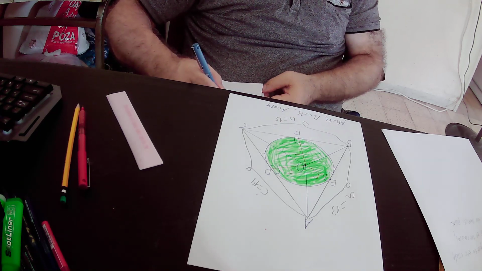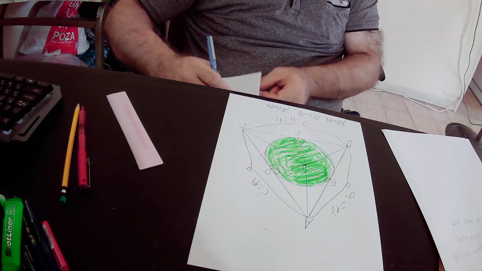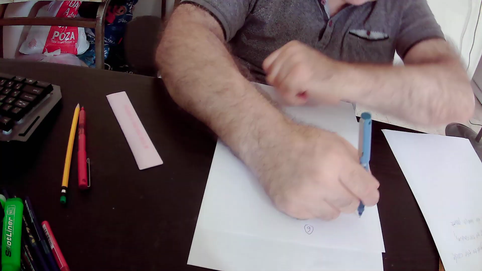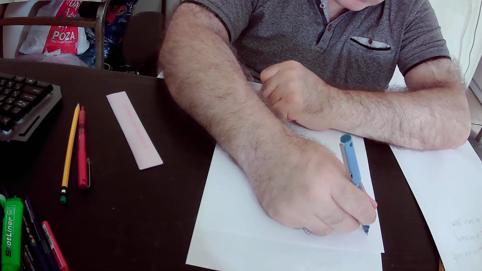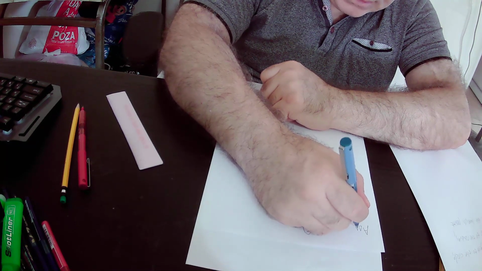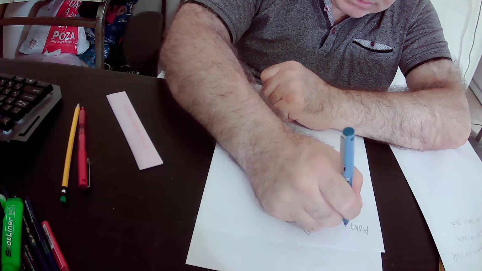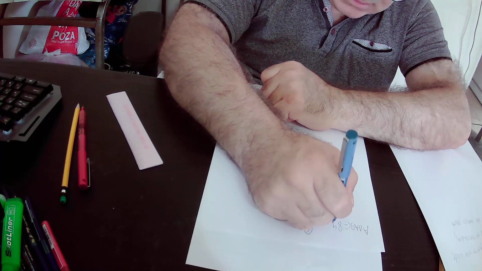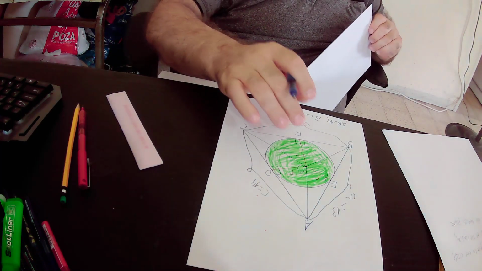Okay, so the area of triangle ABC, A is the abbreviation for the area of triangle ABC, that we already found out is equal to 84 square units, equals the sum of the areas of the three small triangles.